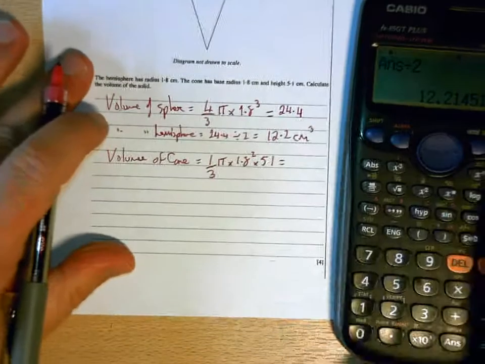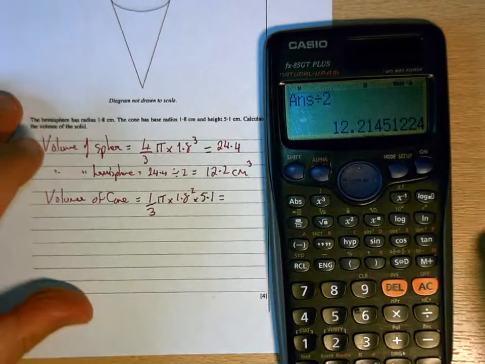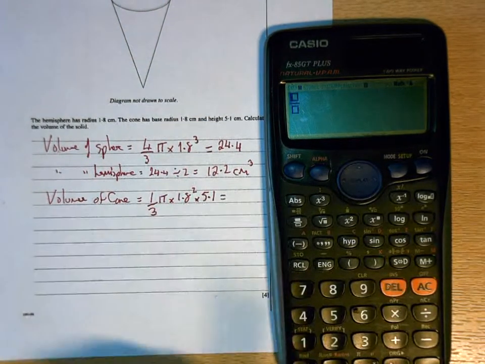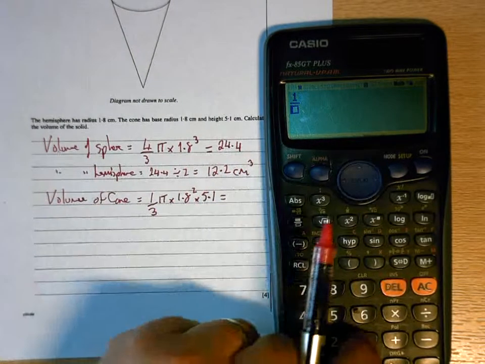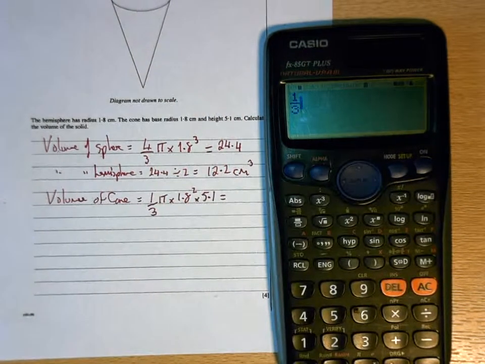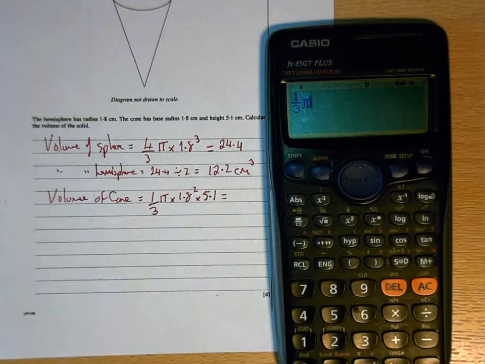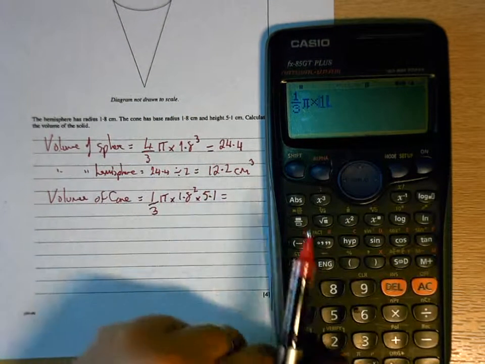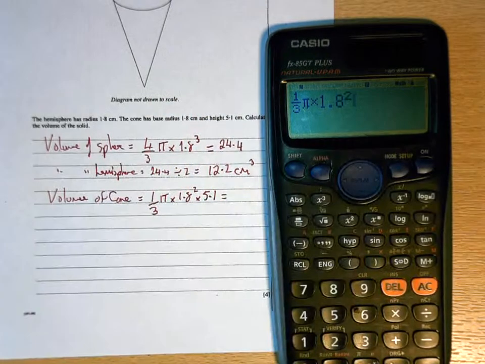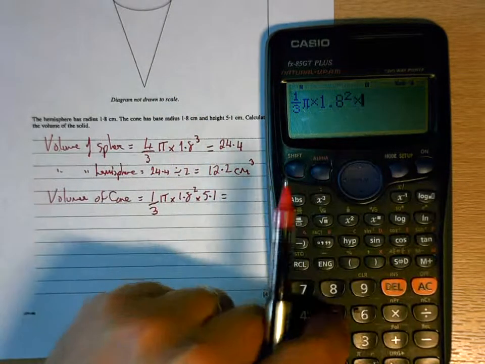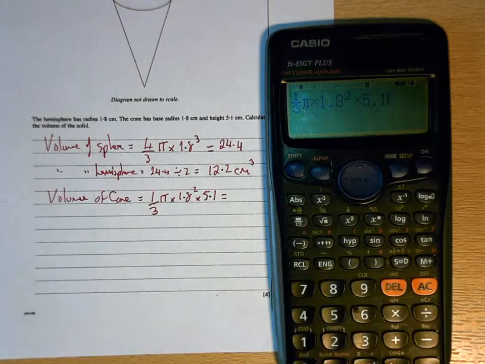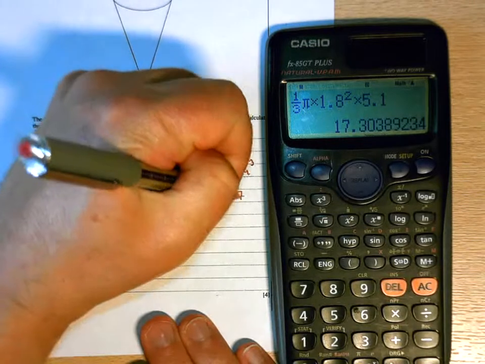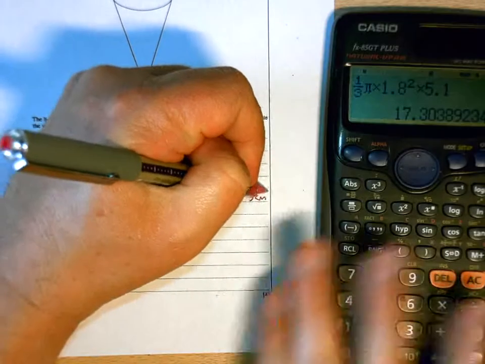So again, we should be able to get that looking exactly the same on my calculator. So fraction 1/3, move the cursor off the bottom, pi times 1.8 squared times 5.1 equals 17.3 centimeters cubed.